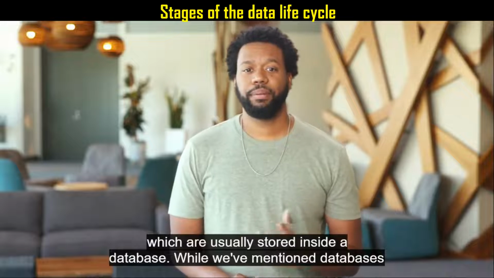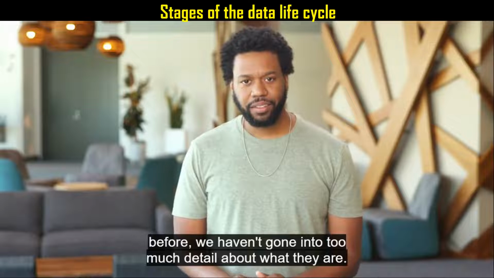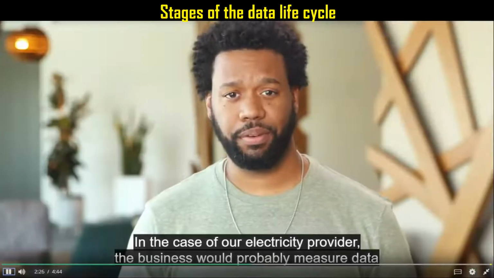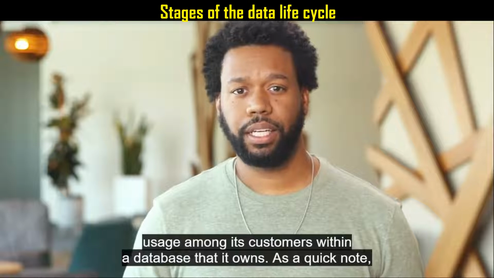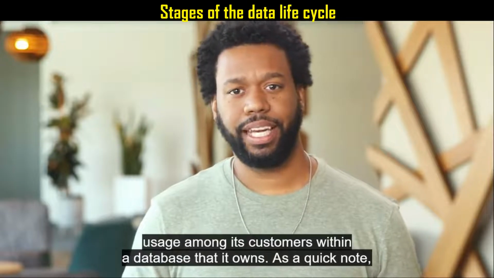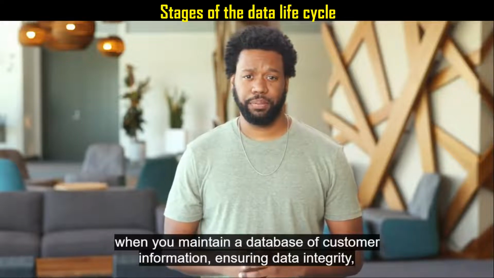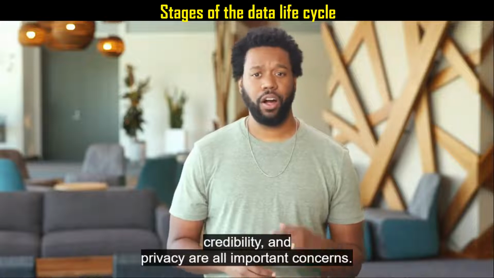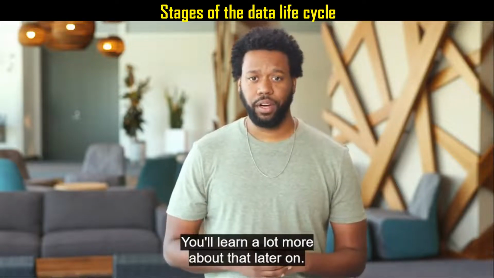While we've mentioned databases before, we haven't gone into too much detail about what they are. A database is a collection of data stored in a computer system. In the case of our electricity provider, the business would probably measure data usage among its customers within a database that it owns. As a quick note, when you maintain a database of customer information, ensuring data integrity, credibility, and privacy are all important concerns. You'll learn a lot more about that later on.